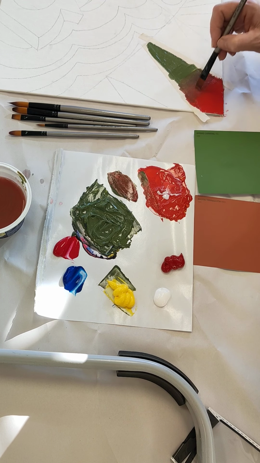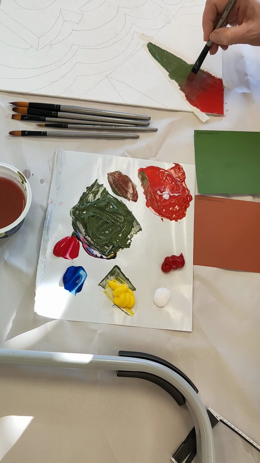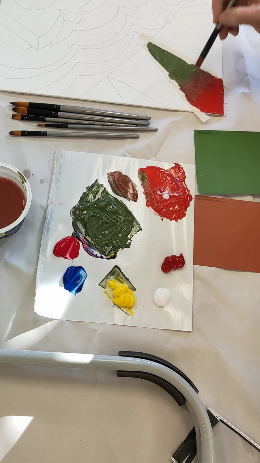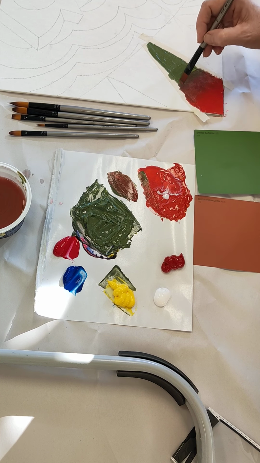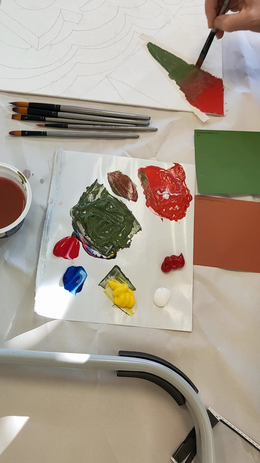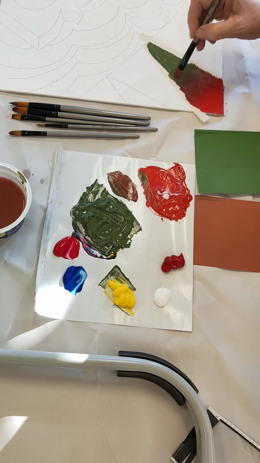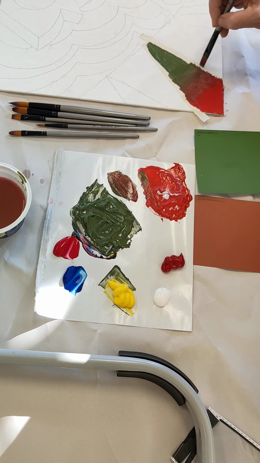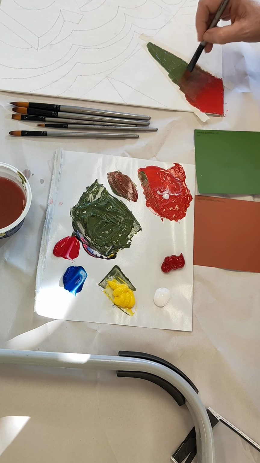If you're working in a circular shape or anything else, you might want to use a dabbing type of technique to blend the colours, and that might just be the development of your style as well. And now I'm coming up into the green section. I'm just blending that back into here.